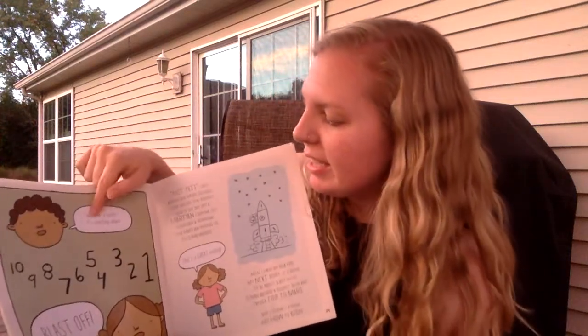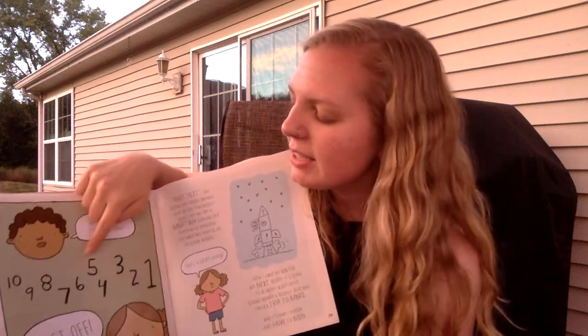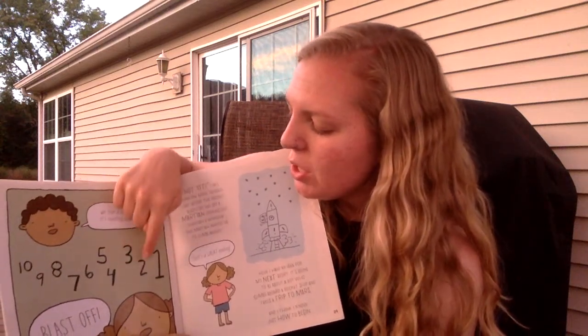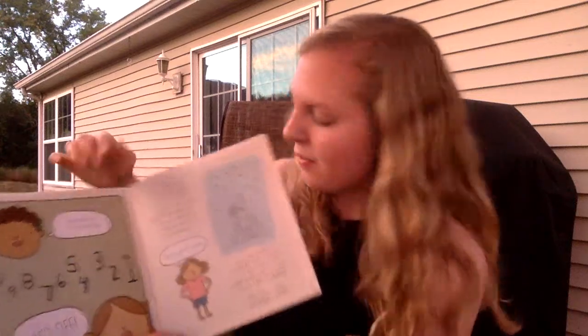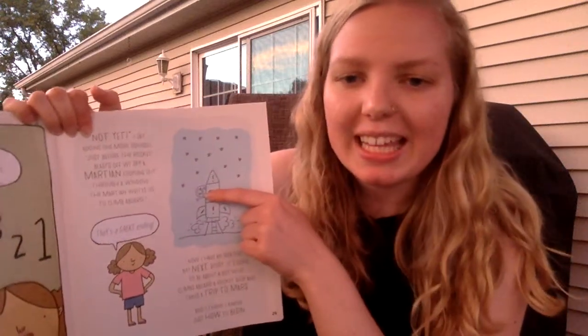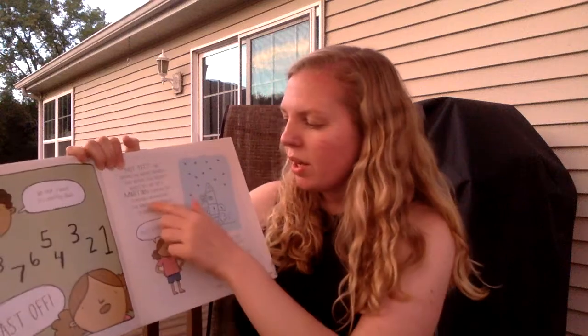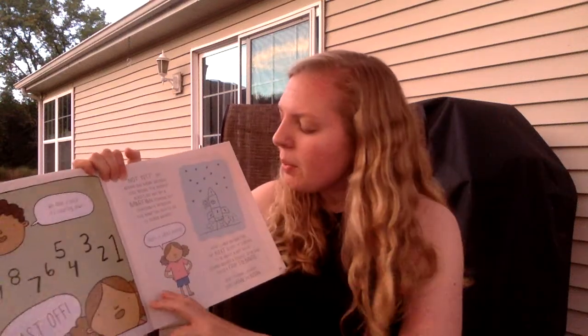We hear a voice. It's counting down. 10, 9, 8, 7, 6, 5, 4, 3, 2, 1. Blast off! Not yet, I say, adding one more squiggle. Just before the rocket blasts off, we spy a Martian. You can see the Martian. A Martian's like an alien. We spy a Martian looking out through a window. The Martian invites us to climb aboard.